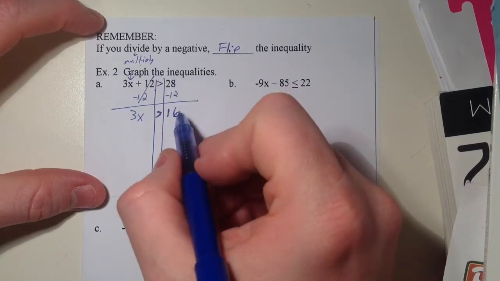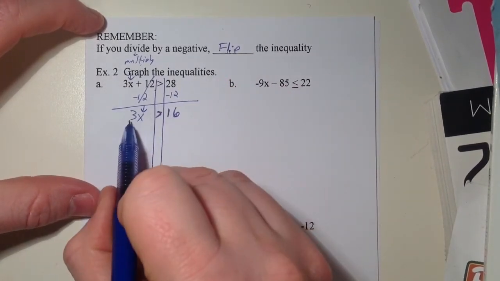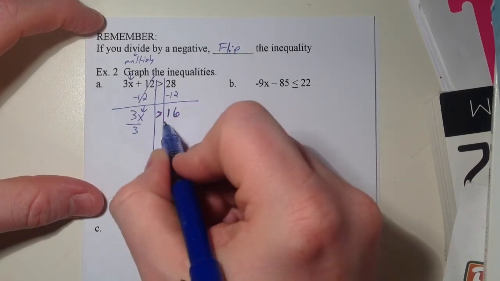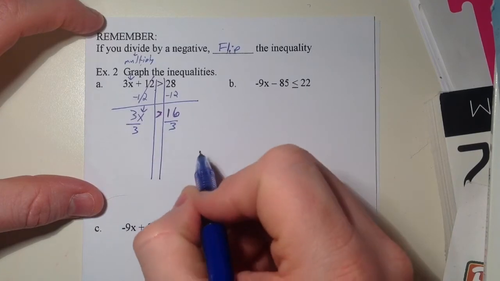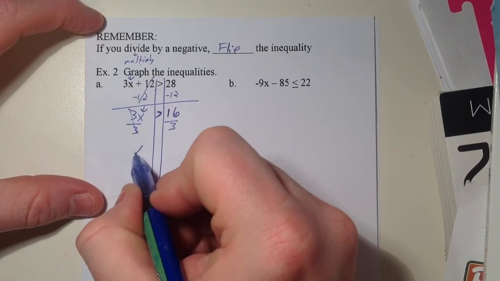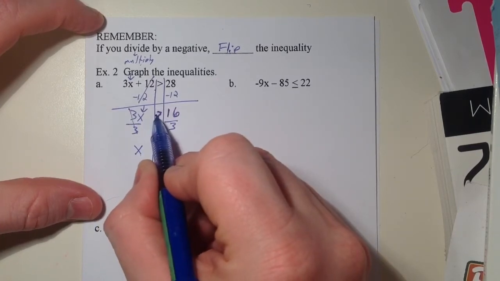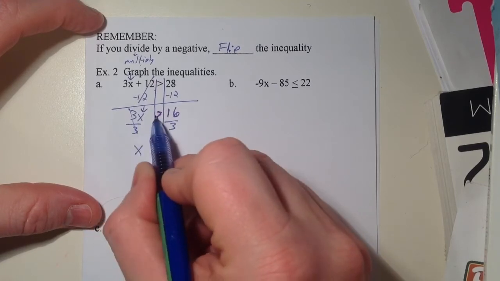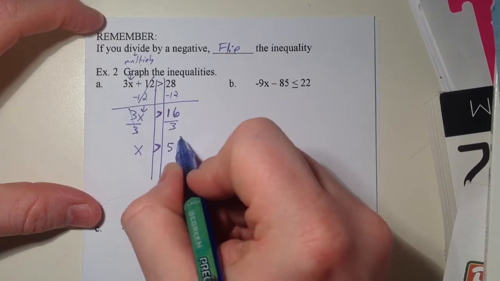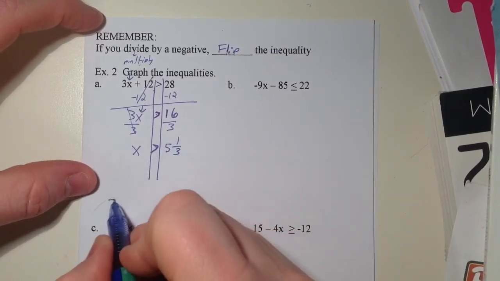All right. So again, I look at this and I say I want to get x by itself. What's 3 and x doing? Multiplying. So I'm going to divide by 3. Divide by 3. 3 divided by 3 cancels out. And I'm left with x greater than. I'm not switching it because I didn't divide or multiply by a negative, so it stays the same. And then 16 divided by 3 is going to be 5 and 1/3. All right, that's my answer.